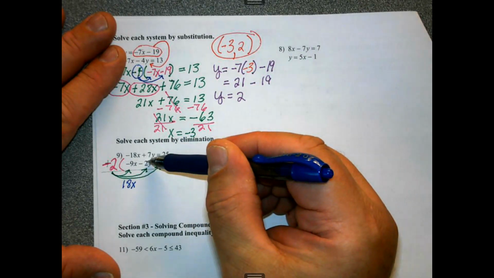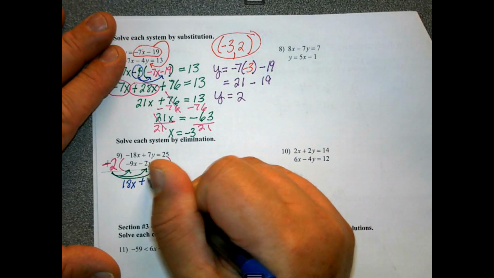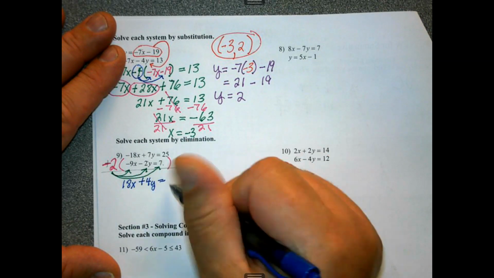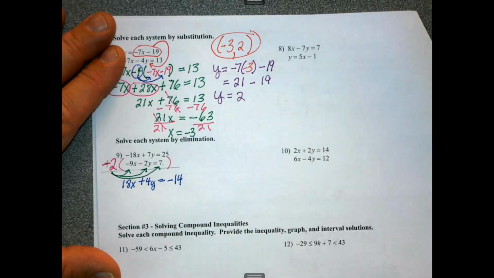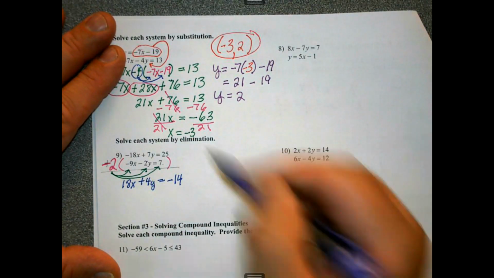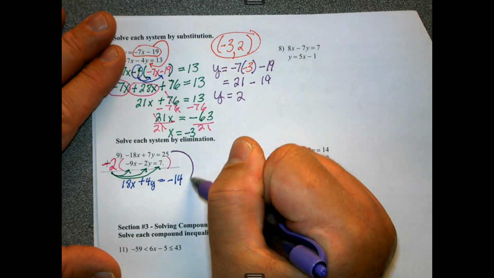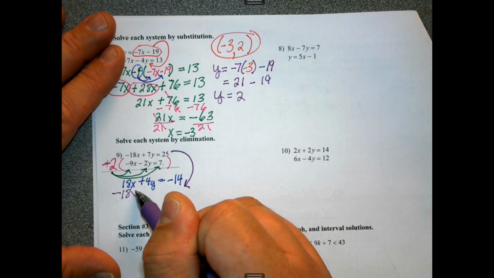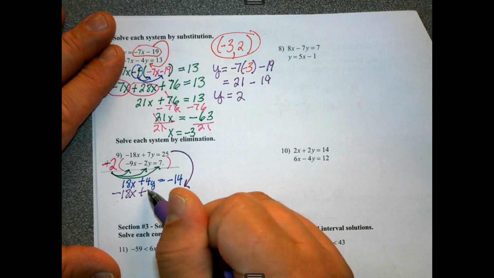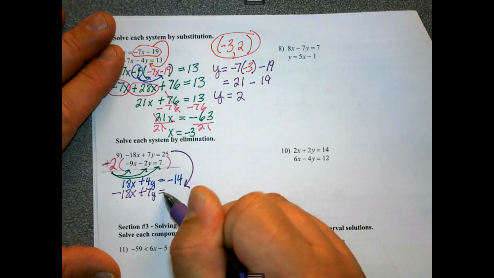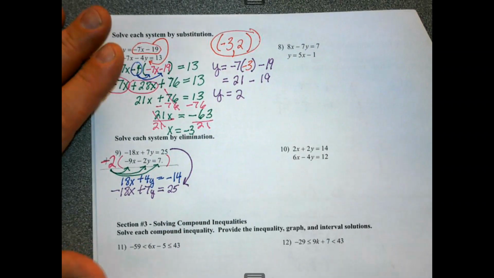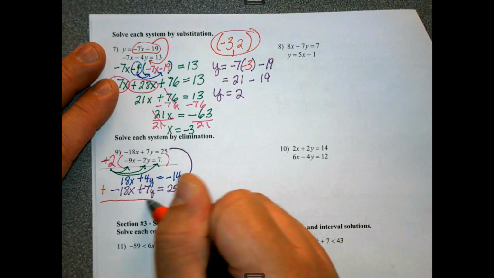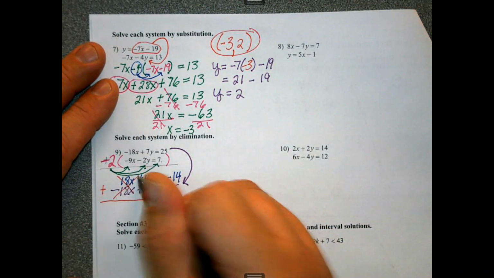-2 times -2y is a positive 4y. -2 times 7 is a -14. And then go ahead and just bring down that top equation. -18x plus 7y equals 25. Now, when I add the two equations together, one of the variables eliminates.